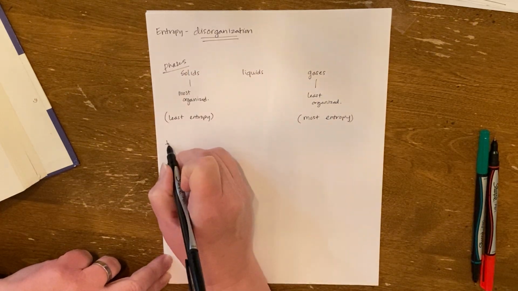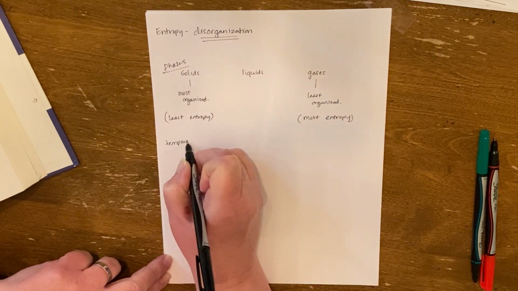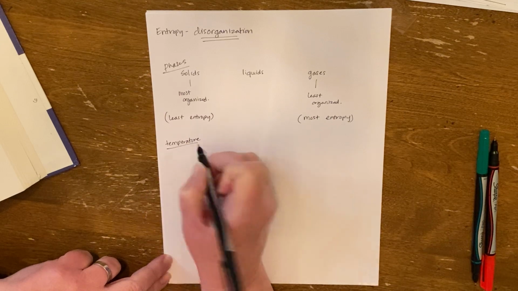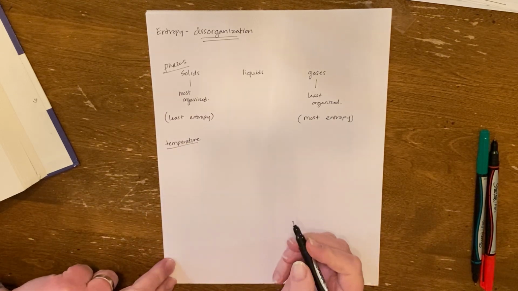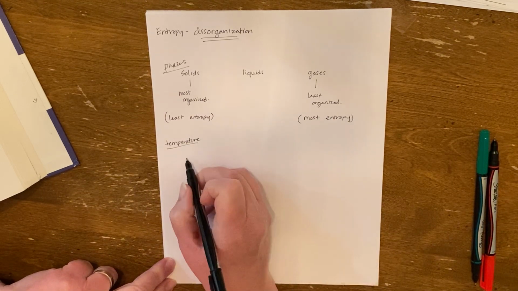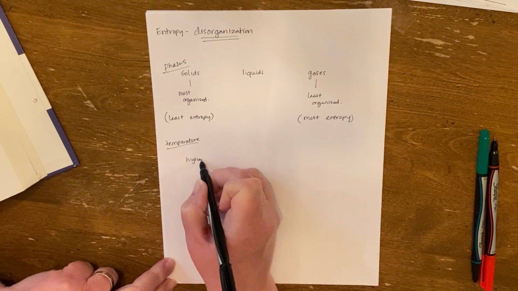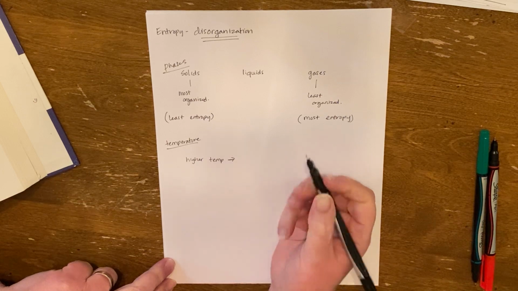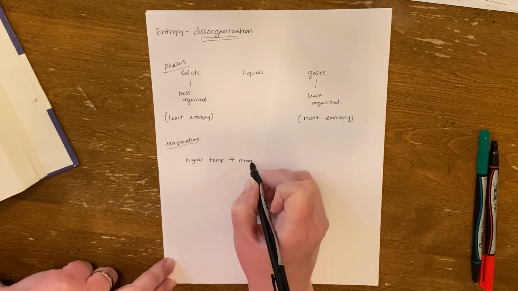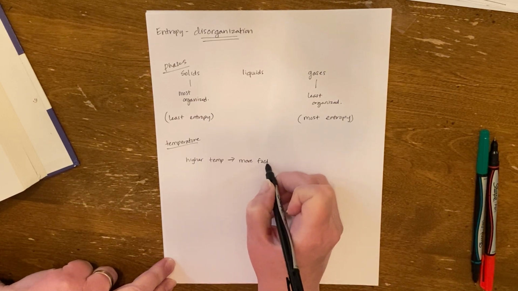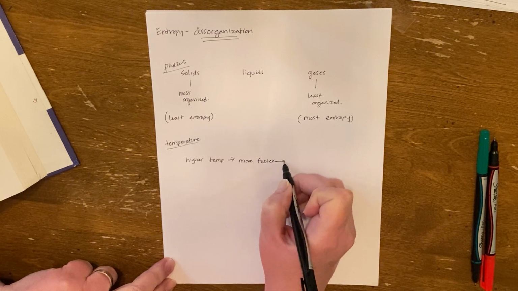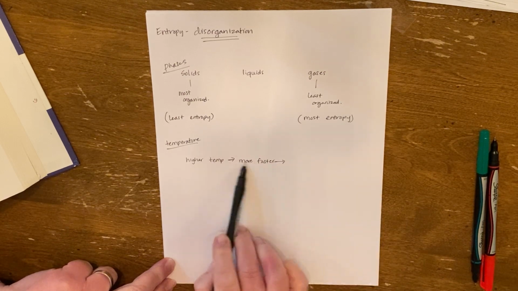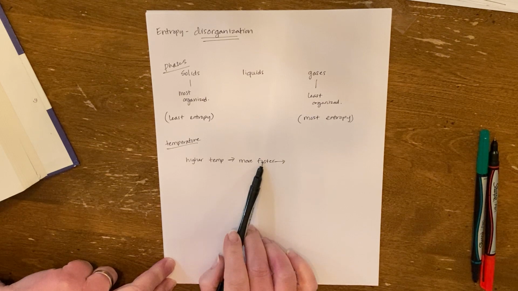What if we talk about temperature? And how temperature affects entropy? Well, at a higher temperature, what do we know about molecules? The molecules are going to move faster, right? When molecules are bouncing around faster, that's more disorganized.